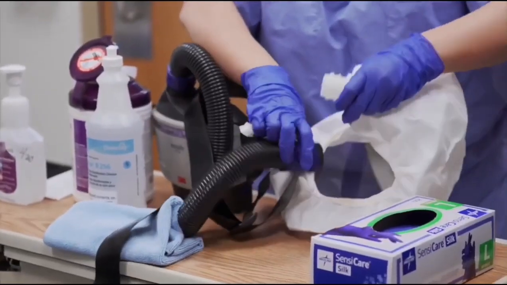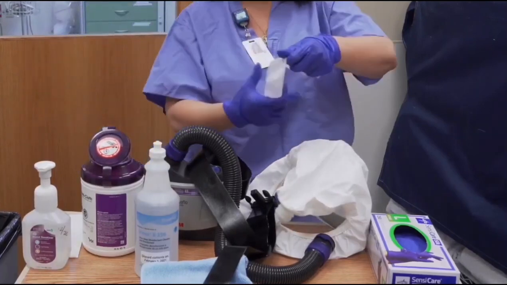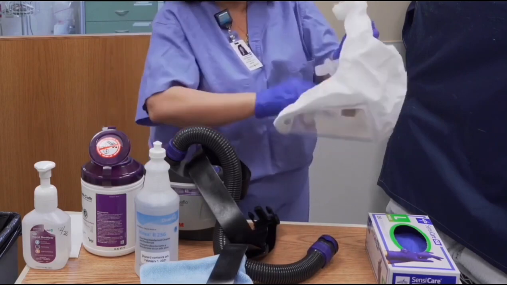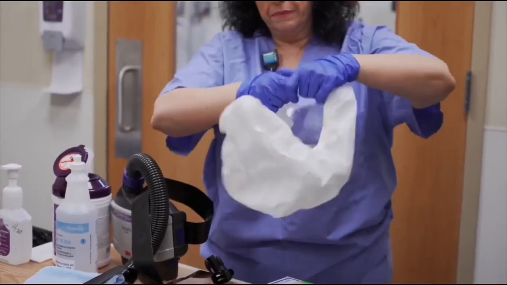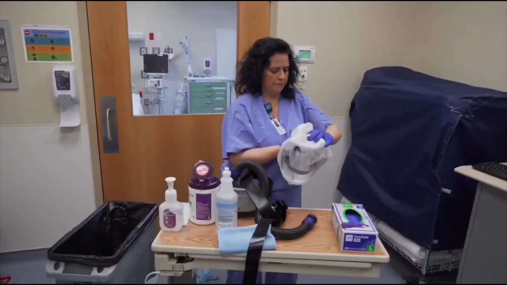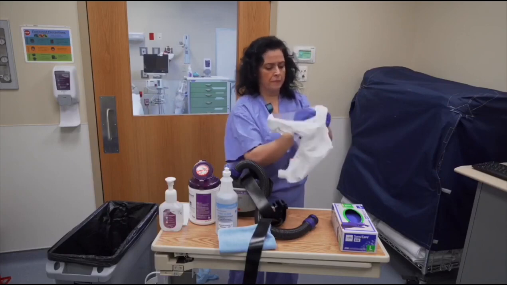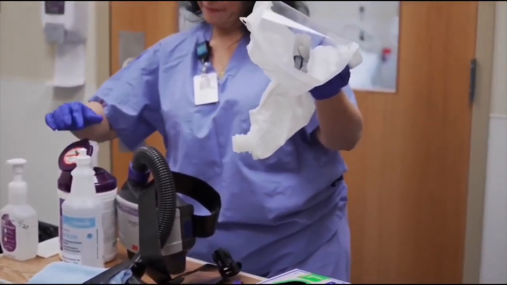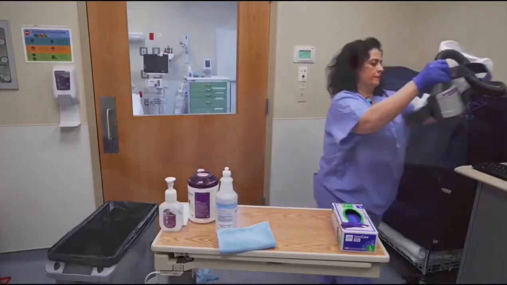Lastly, clean the inside of the PAPR. And perform hand hygiene.